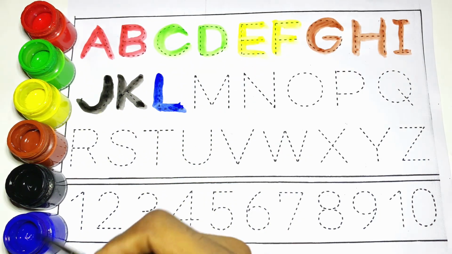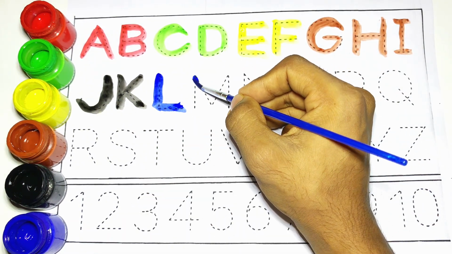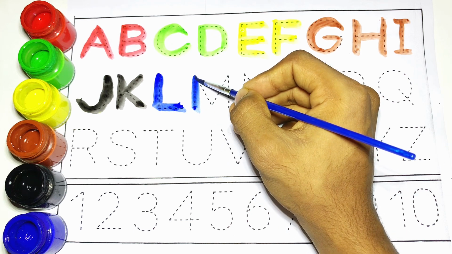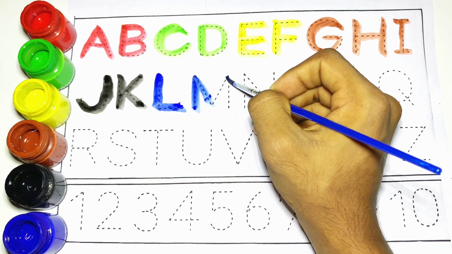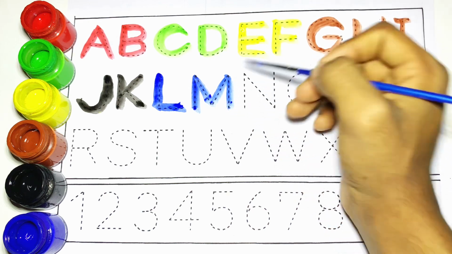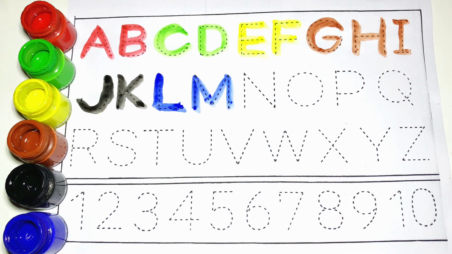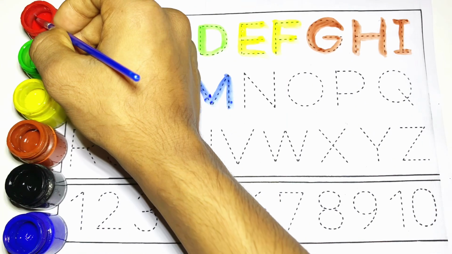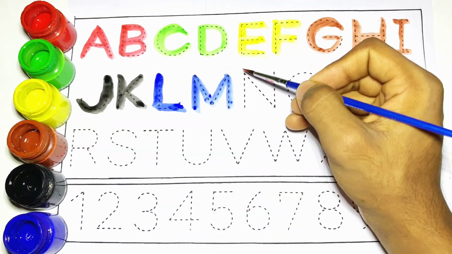Kids, again use blue color and draw M. M for moon. The alphabets of M. Kids, now you draw N. N for nest. The alphabets of N. And use red color.